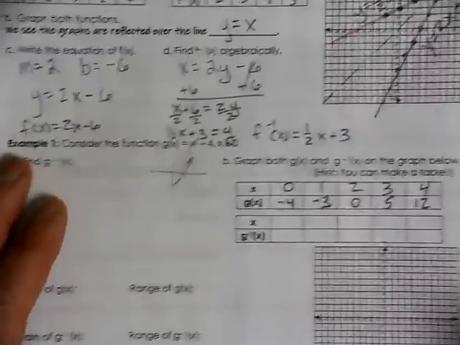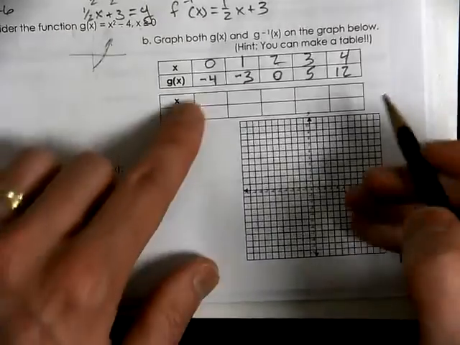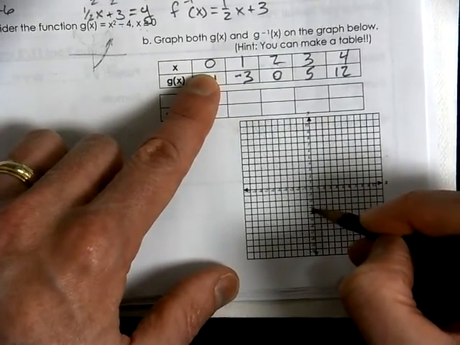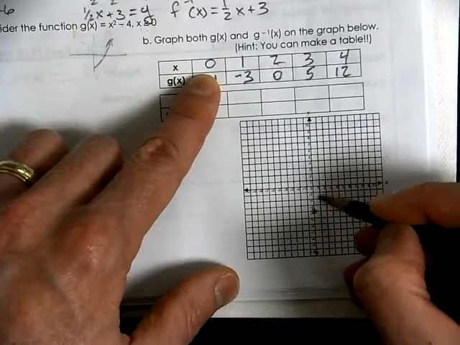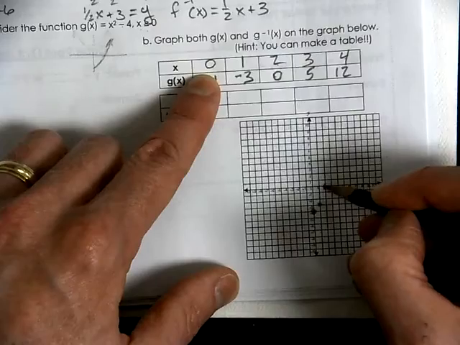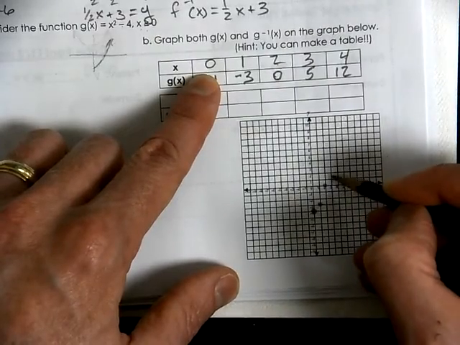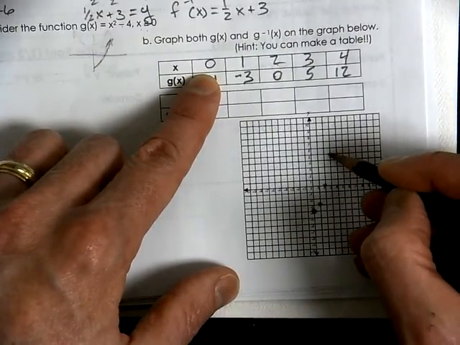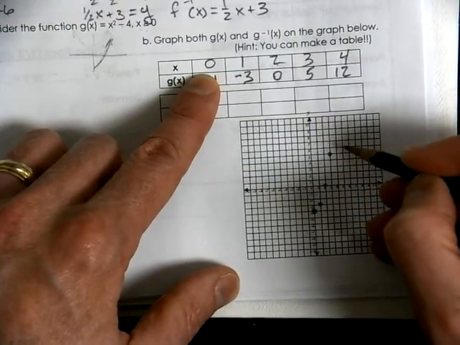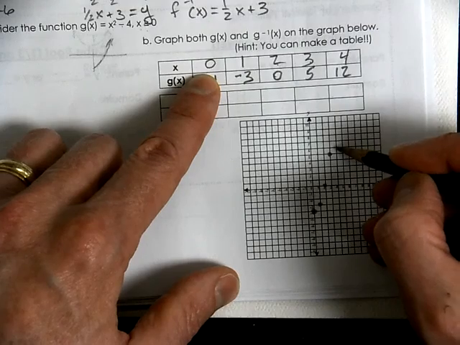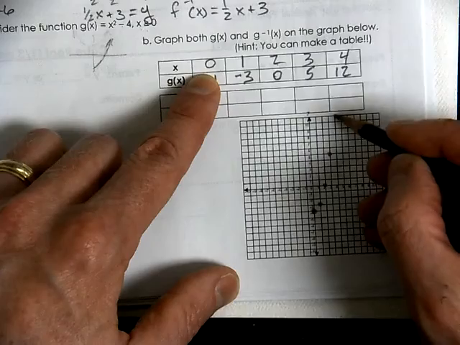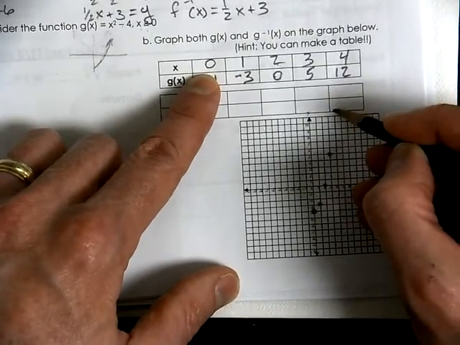So we can plot those points. So 0, -4, 1, -3, 2, 0, 3, 5, and 12 is going to be off our grid just a tad. This is up at 6, 7, 8, 9, 10, 11, 12 would be just about there.